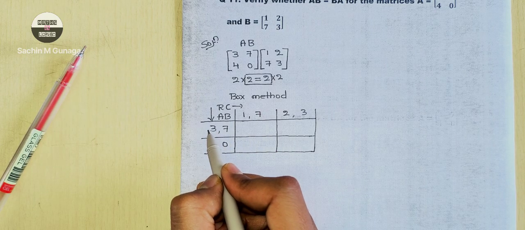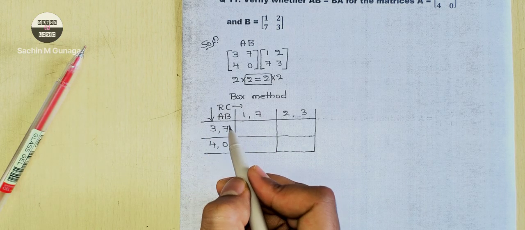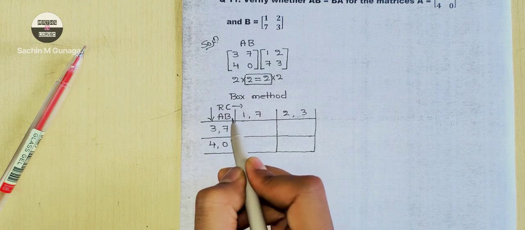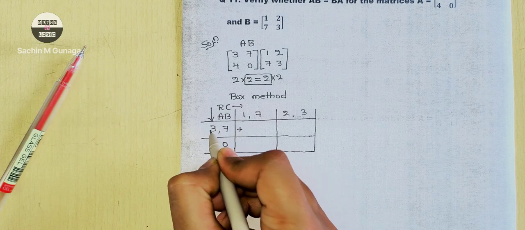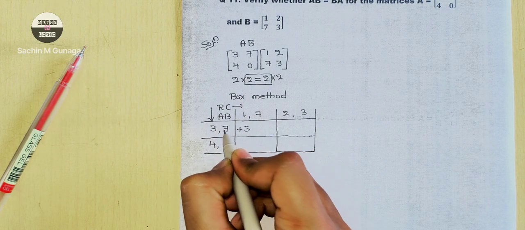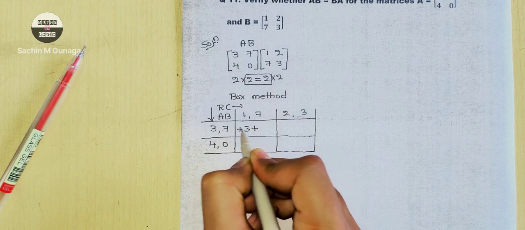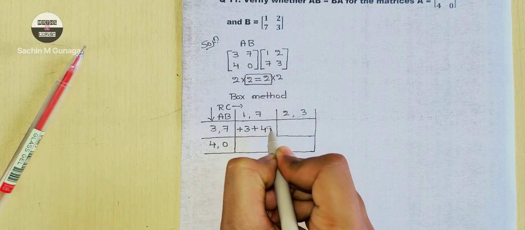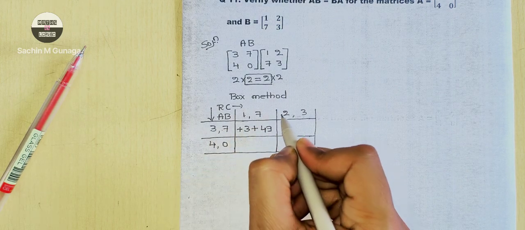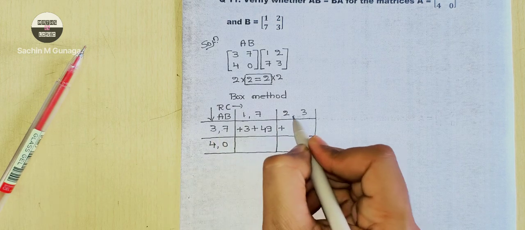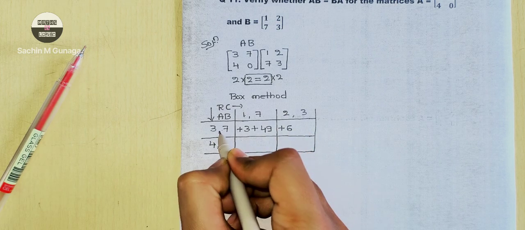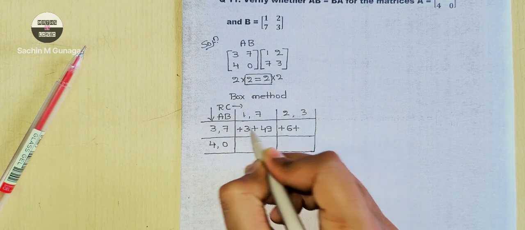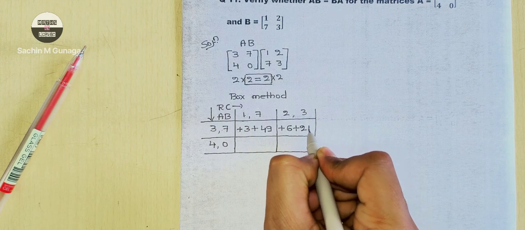So here, first multiply the signs, next multiply the numbers. Therefore, plus into plus is plus, 3 into 1 is 3. Plus into plus is plus, 7 into 7 is 49. Next, plus into plus is plus, 3 into 2 is 6. Plus into plus is plus, 7 into 3 is 21.